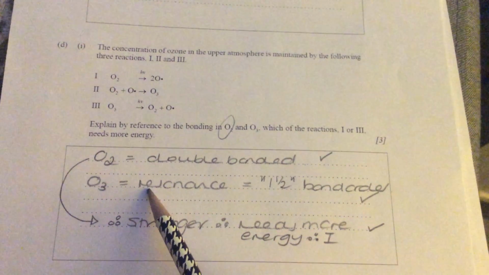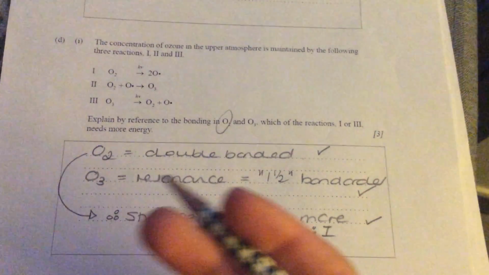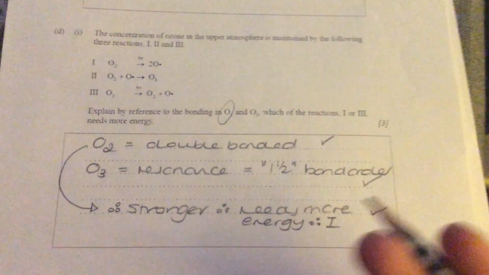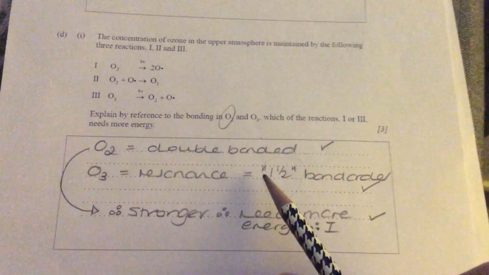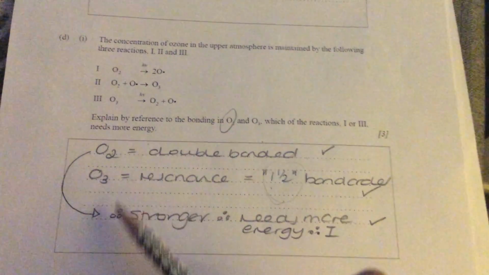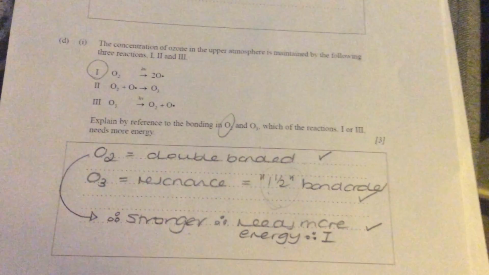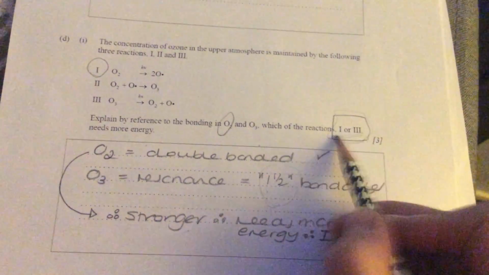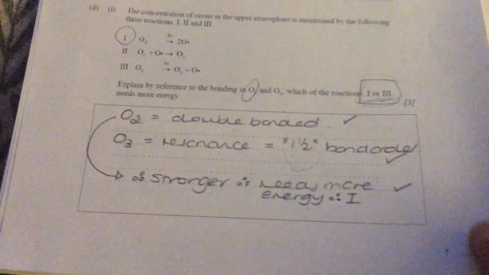Ozone is a resonance structure, so it's a resonance hybrid. It has somewhere between 1 and 2 in terms of its bonds, so we say it's got a bond order of 1.5. 2 is more than 1.5, therefore oxygen is stronger, therefore needs more energy, therefore the answer is I. And you have to be careful, because quite a few of you didn't actually talk about this, you just referred to the bonding. Okay, so make sure you do give the answer.